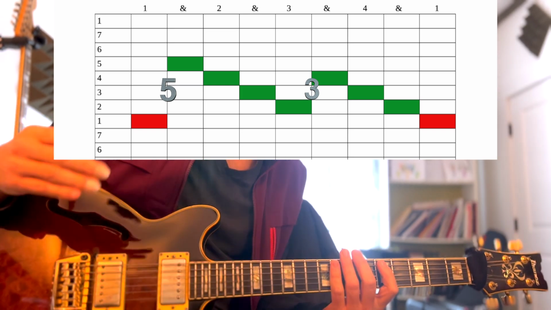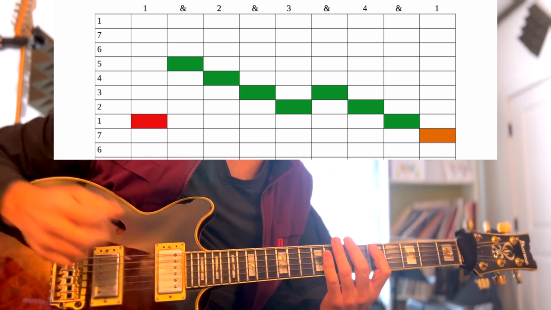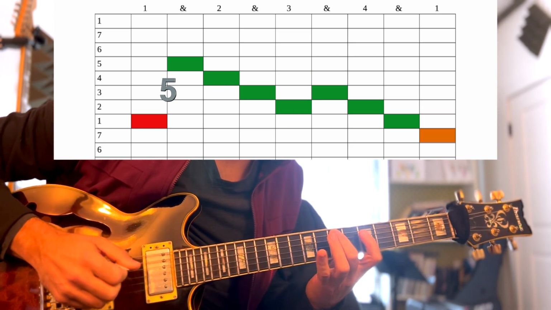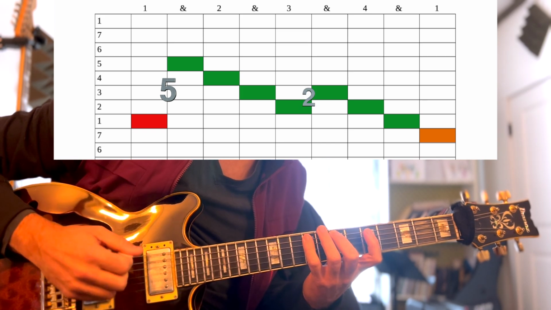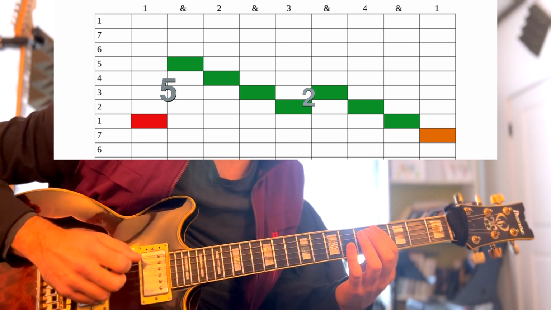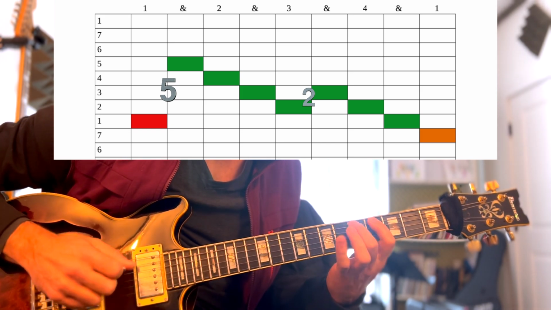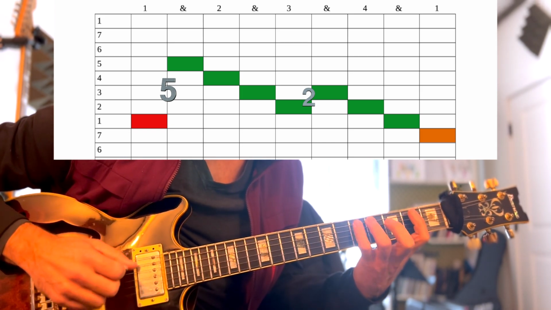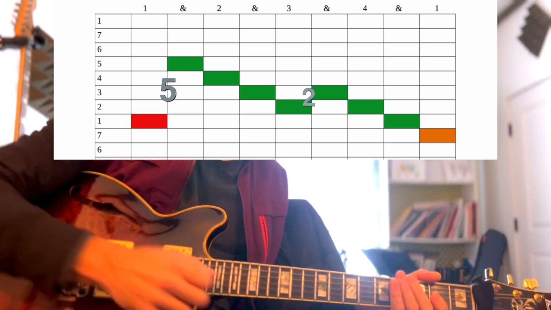If I don't get 5 plus 3, but I'd rather get 5 plus 2, and instead of going a 3rd, I'll jump up a 2nd here. Now I'm a scale degree under where I was.